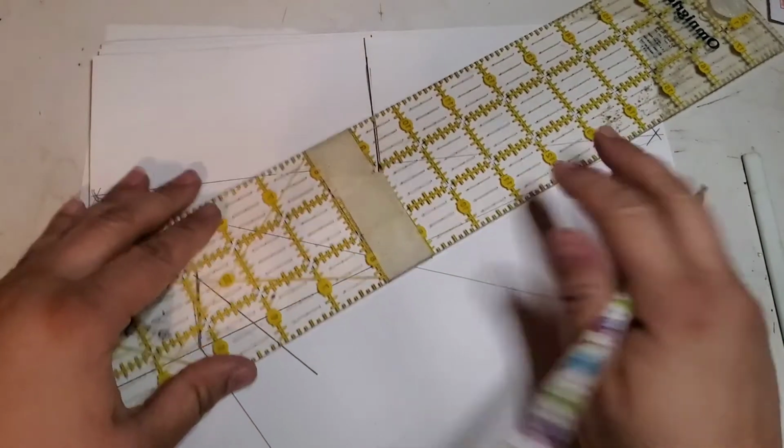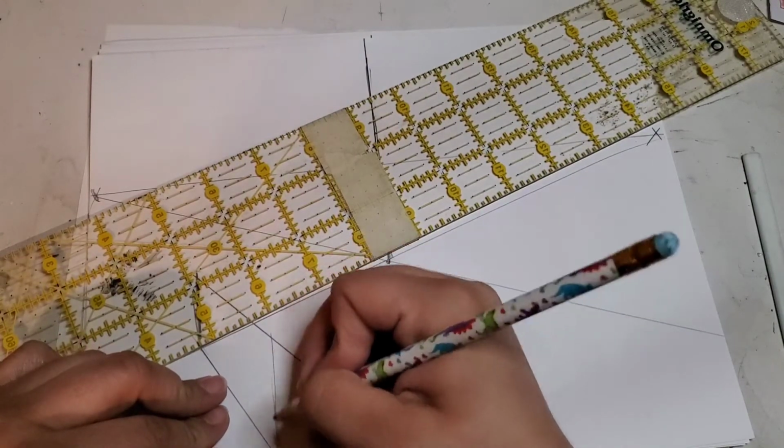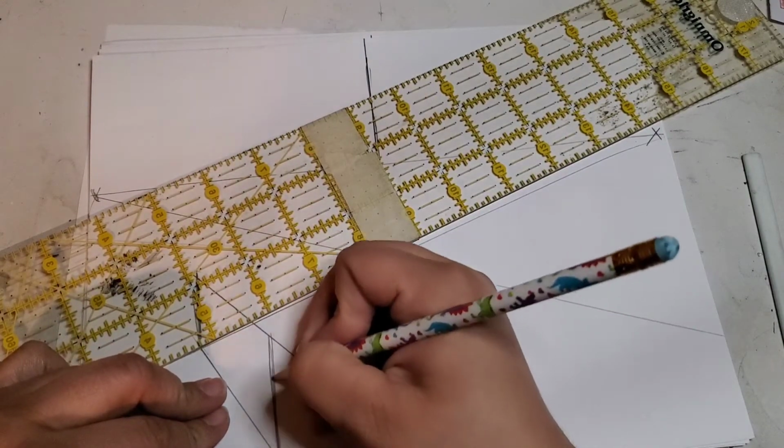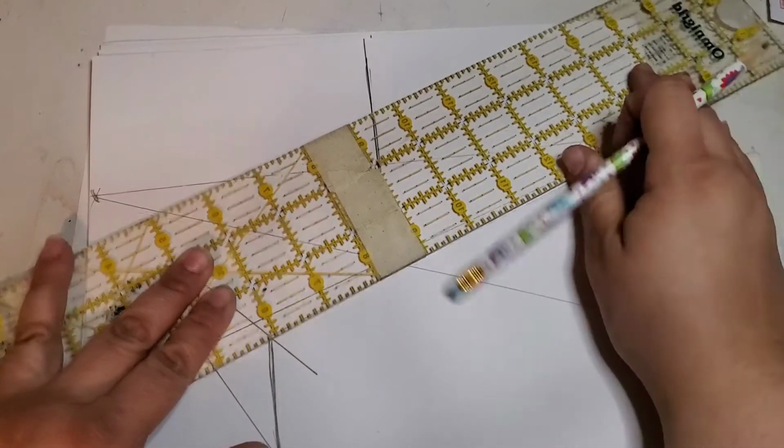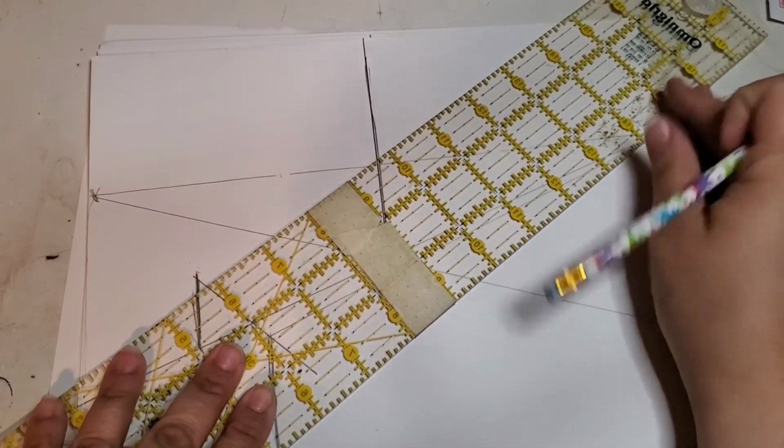And then I'm going to do the same thing. I'm going to draw a vertical line wherever I want the edge to be. And I'm going to connect it on this side. Top of the line, bottom of the line, top of the line, bottom of the line.